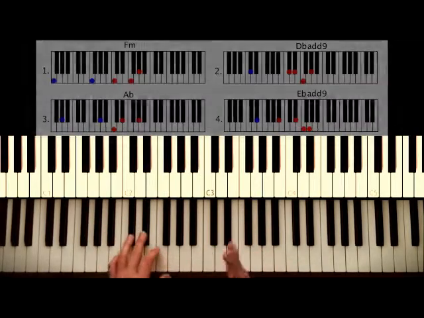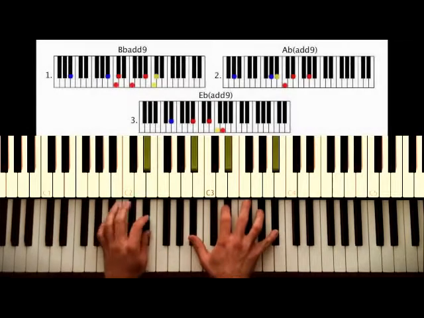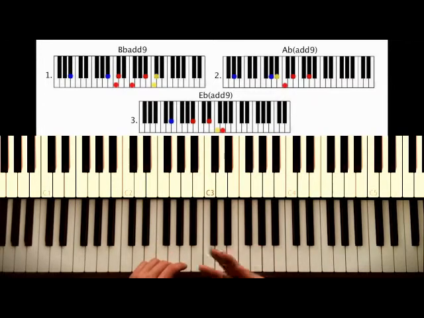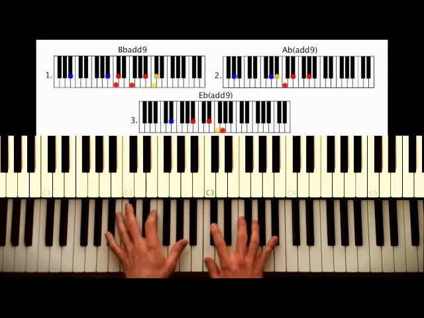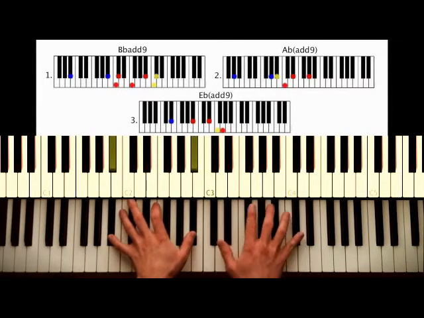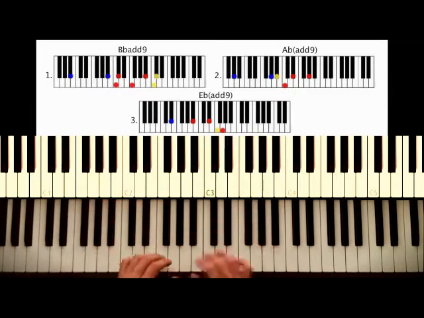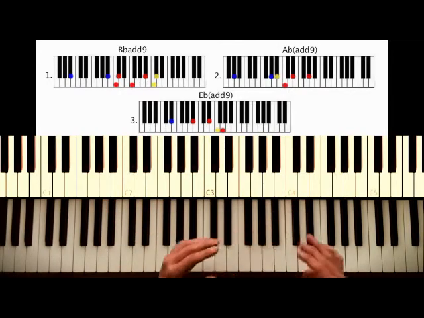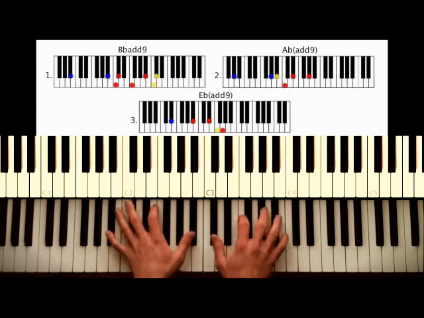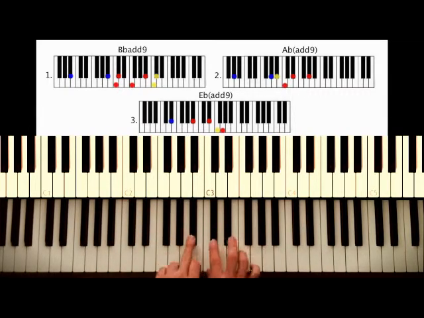Yeah, okay, then we get to that second part of the verse, which sounds like this. Something like that. I now played another inversion, so sorry, don't pay too much attention to that. I will show you what's happening.